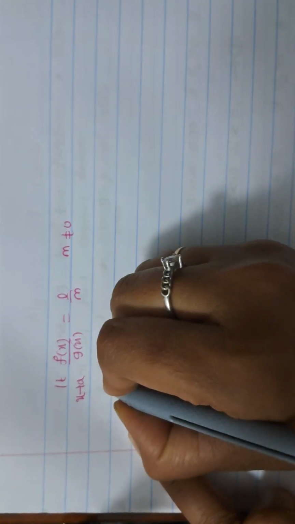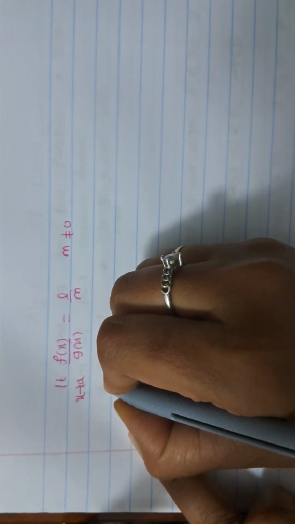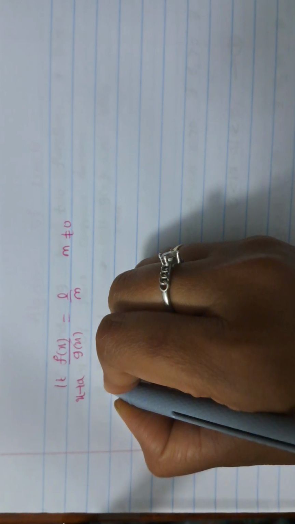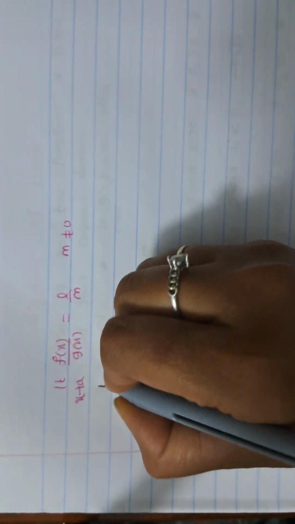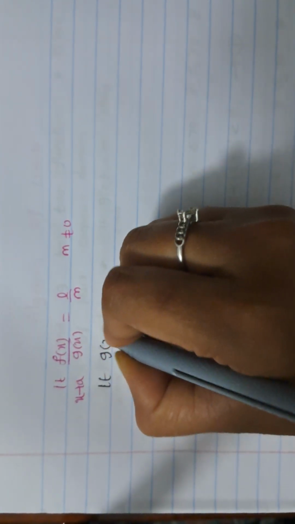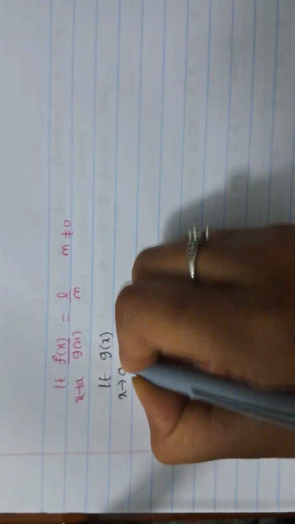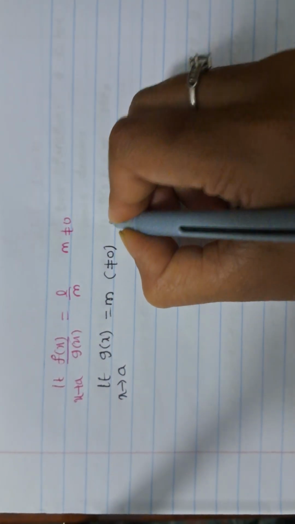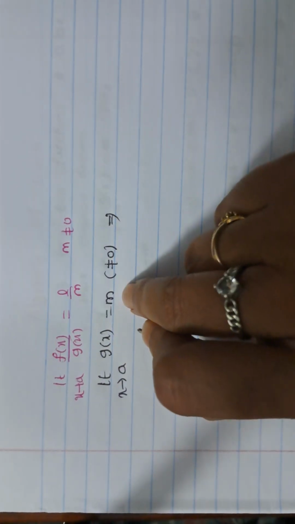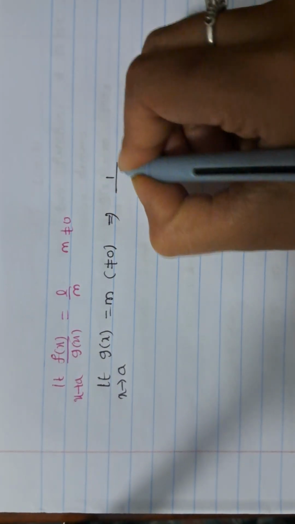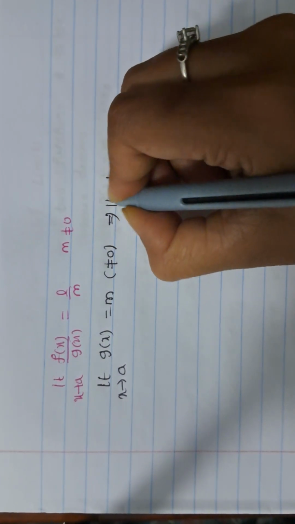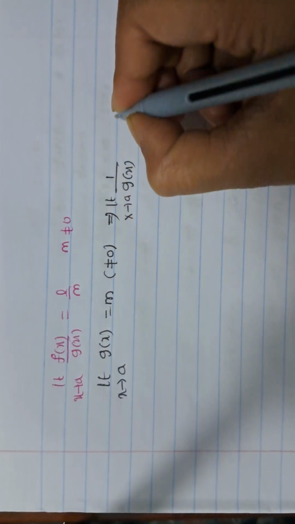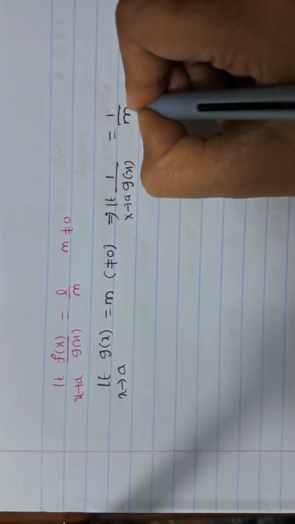Now let us first prove the result for g(x). We start with the limit of g(x) as x tends to a is equal to m. This is given, and m is not equal to 0. This implies that if g(x) is not equal to 0, then the limit of 1 over g(x) as x tends to a will become 1 over m.